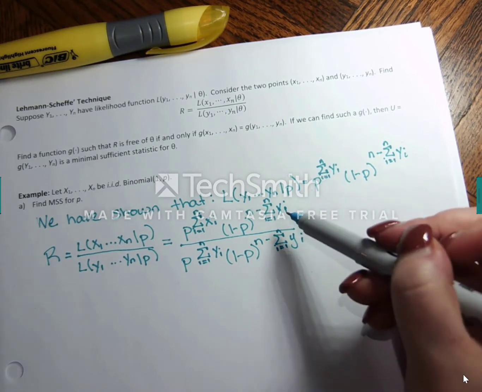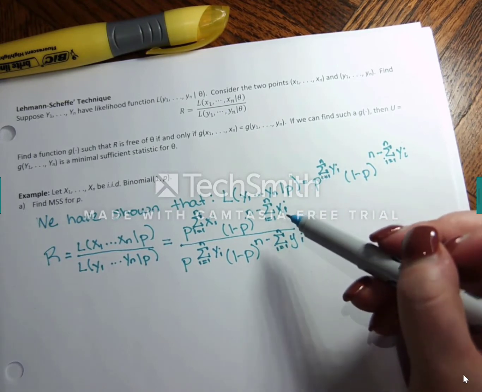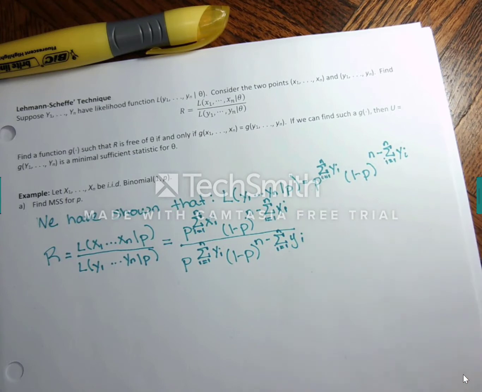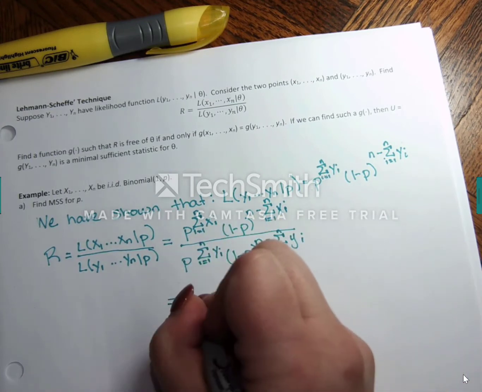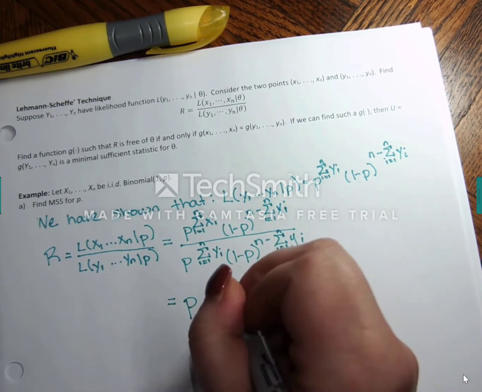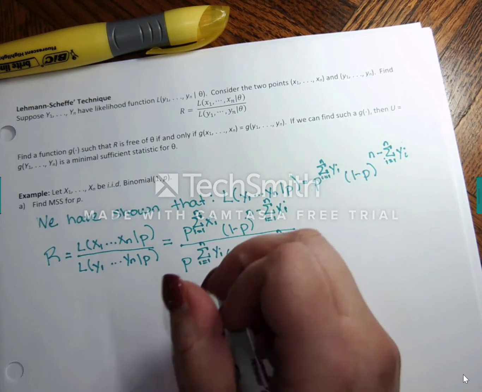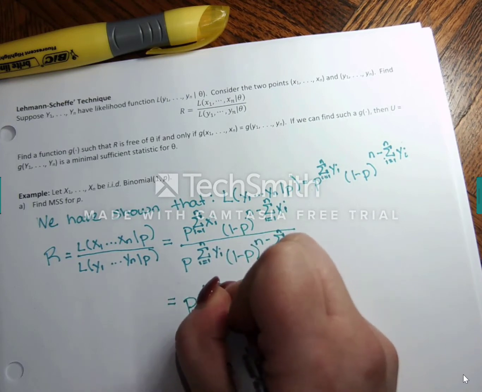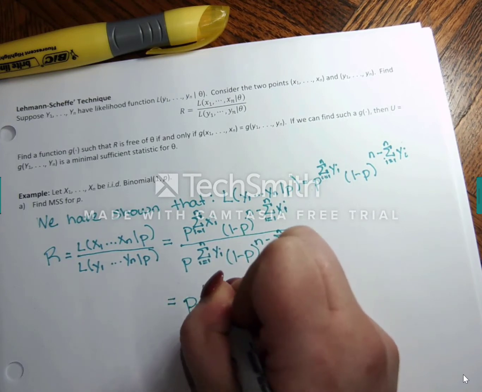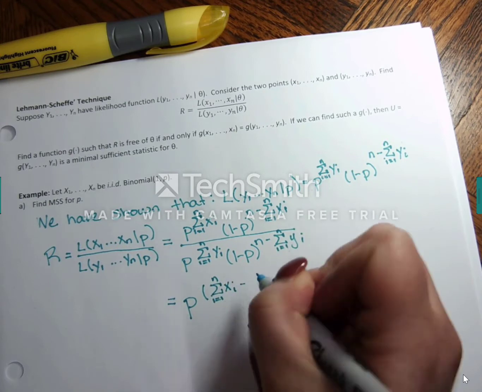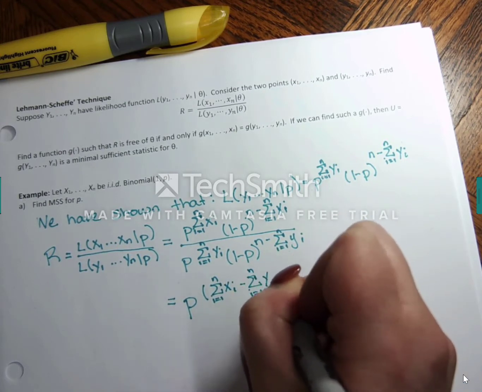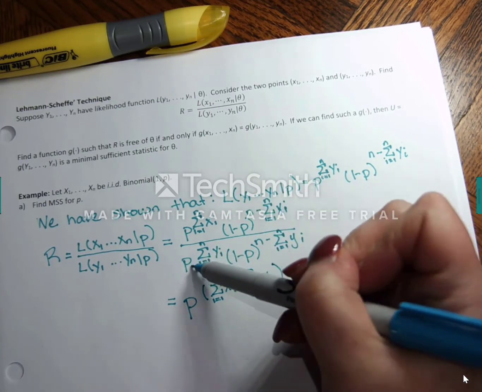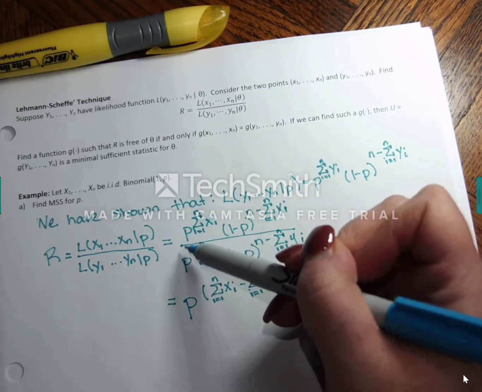So again, in the numerator, we've got the likelihood in terms of x's, and in the denominator, the likelihood in terms of y's. So we can simplify this. First, for the p's, notice we're going to have the sum from i equals 1 to n of xi minus the sum i equals 1 to n of yi. That's coming from looking at these two terms right here.